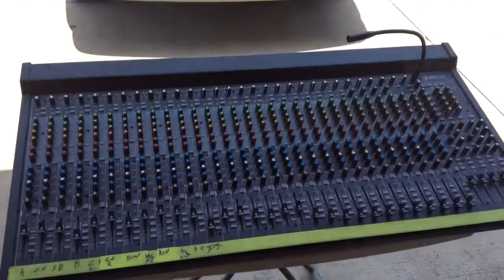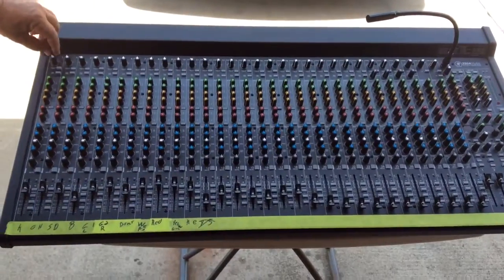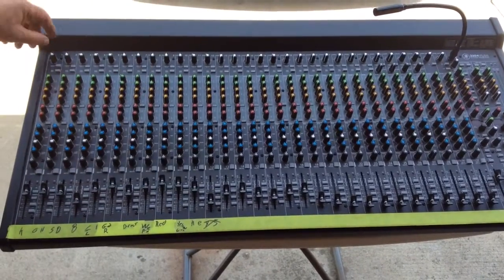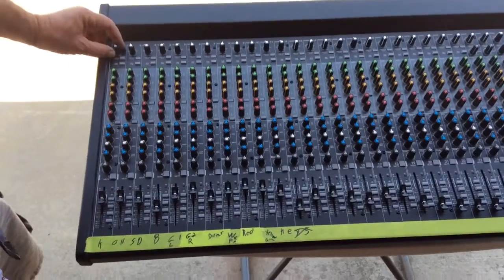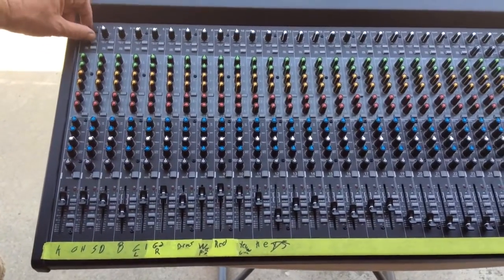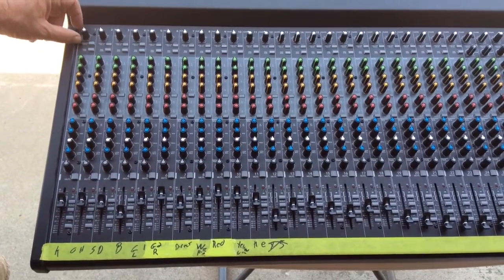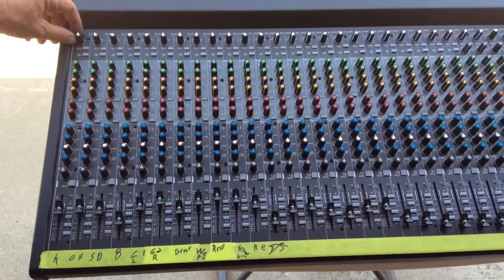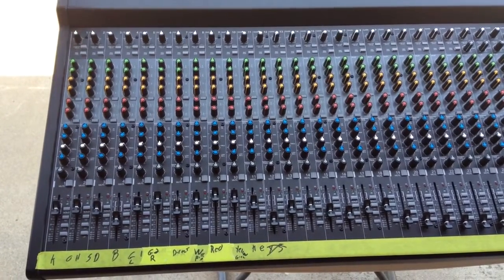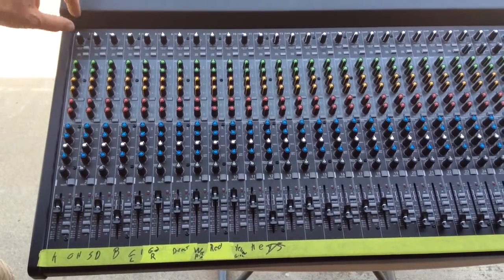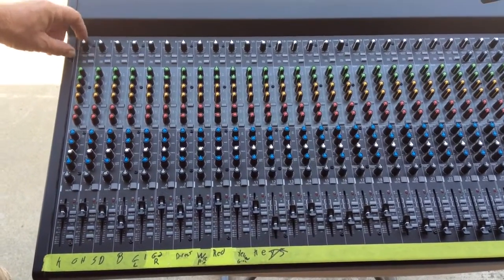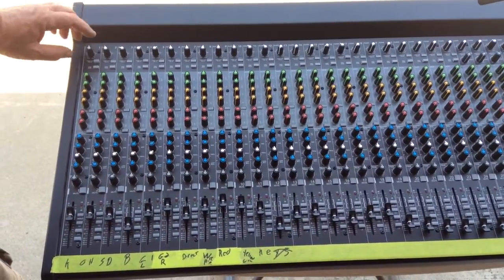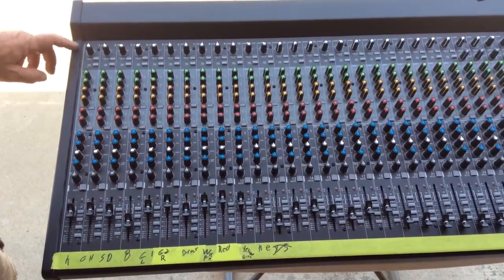So the first thing we're going to go over is this vertical column. You see there's quite a few of them here, but they're all the same, so you only have to learn one. First thing on this is the gain, and that is the input gain. It's very important. It's used to set up how much signal gets into the channel strip, and if it's overloaded, it can be detrimental to your sound. So it's very important to get your gain structure right.